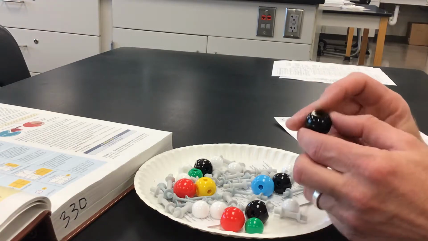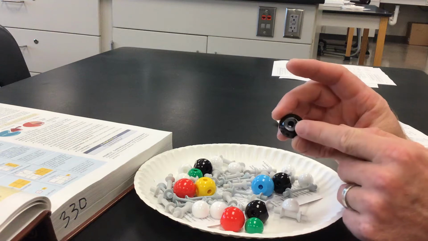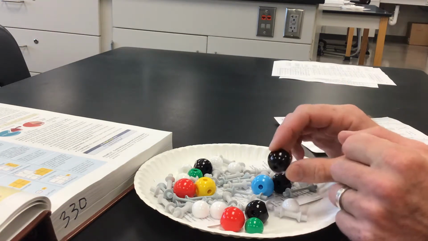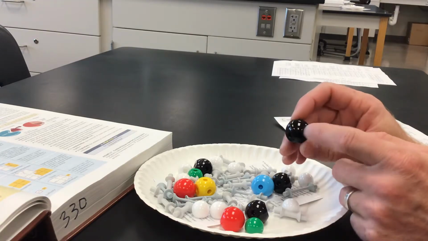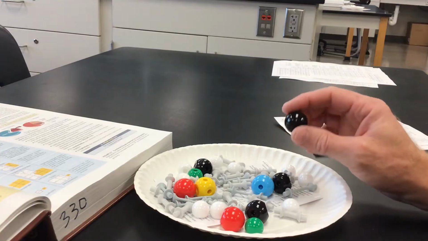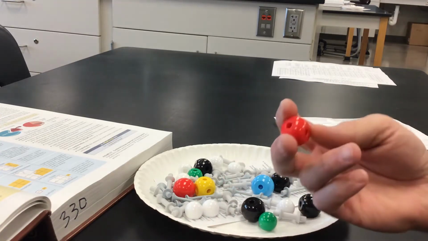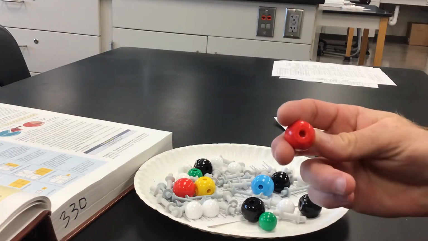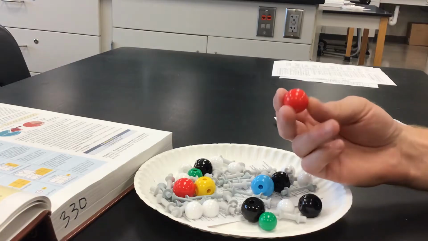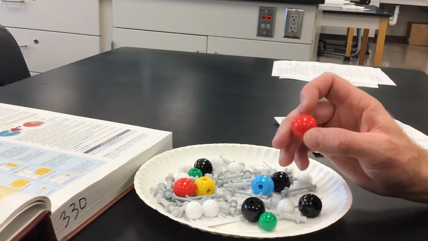So this one, for instance, has four places where a bond is going to go. And so this is actually carbon, because if you remember, carbon needs four bonds because it needs to share four electrons, because it has four electrons and it wants four more. So this is going to be carbon. This red one only has two places that there can be bonds, and so this is oxygen. This can represent other things too, but this will be oxygen.